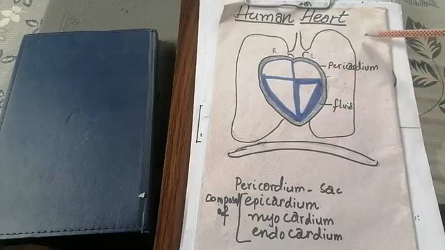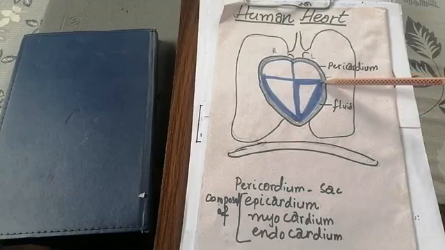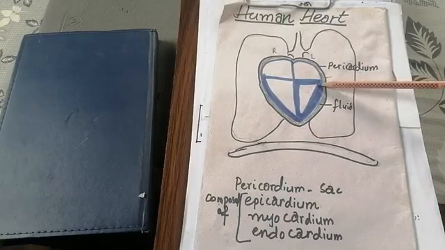This thoracic or chest cavity is separated from the abdominal region by the diaphragm. This diaphragm is cartilaginous in nature. The heart is enclosed in the rib cage. It is present just below the sternum, or the chest bone.